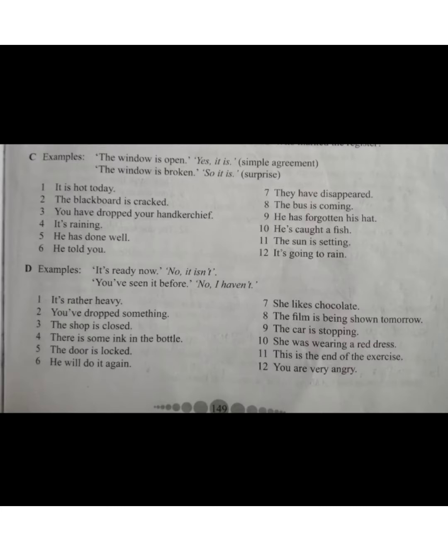Now in exercise C, here you can see an example is given. The window is open. Yes, it is. It's a simple agreement. When we have a sentence like the window is broken, what is the response? So it is. The window is broken is a surprise statement. Okay, so how will we respond? We will respond like so it is when the statement is in surprise form.